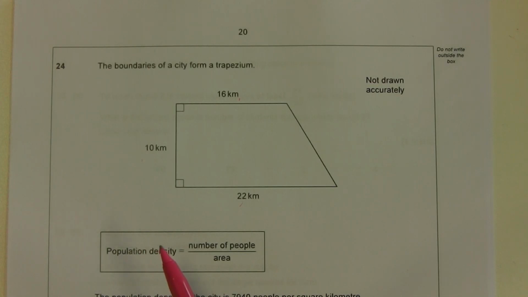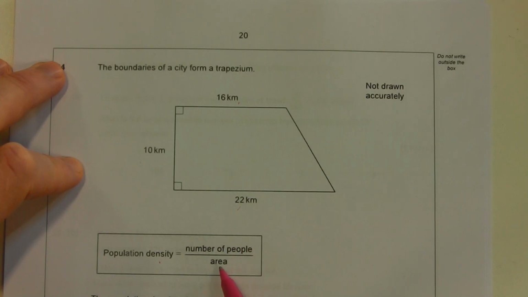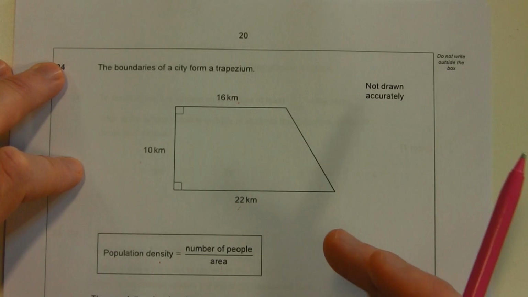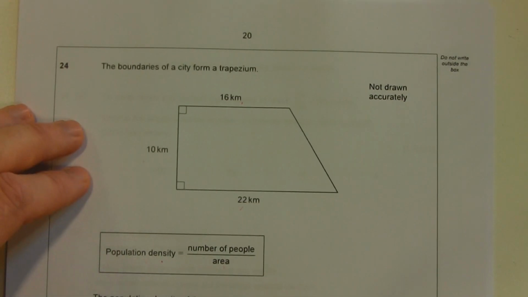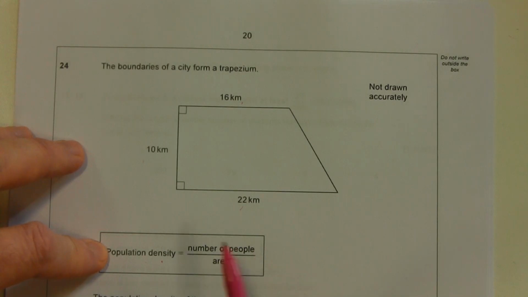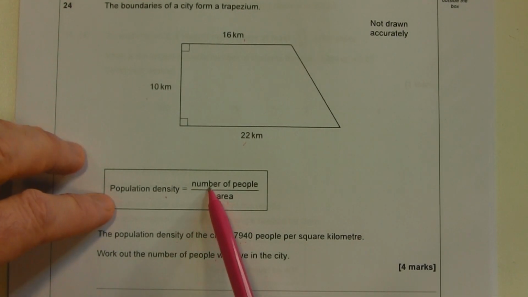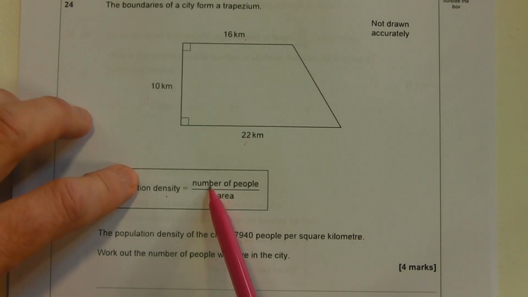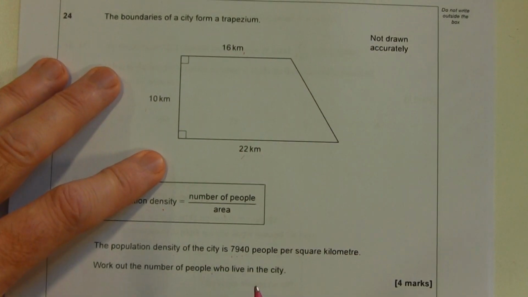And we know to work out the population density, we take the number of people and we divide it by the area. So that tells me how many people are there per square kilometre. But they already tell us the population density, and it's 7,940 people per square kilometre. So to find the number of people, we've got the population density, we need to multiply it by the area. So we have to work out the area of this.